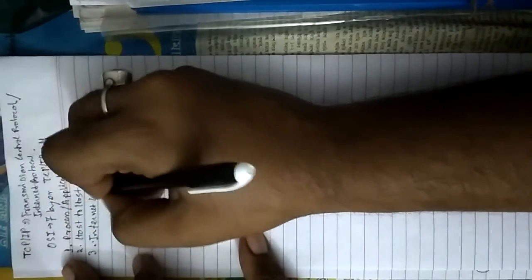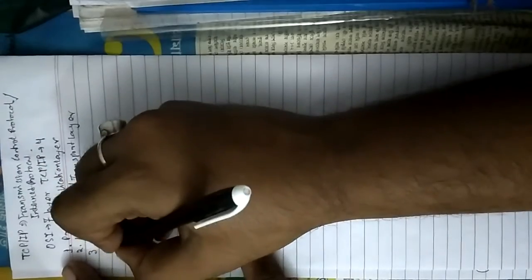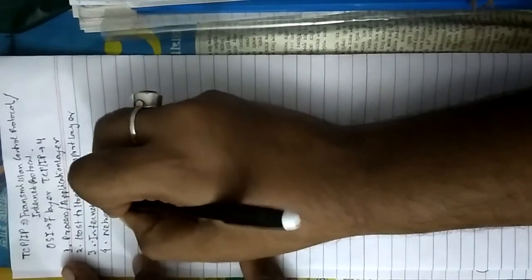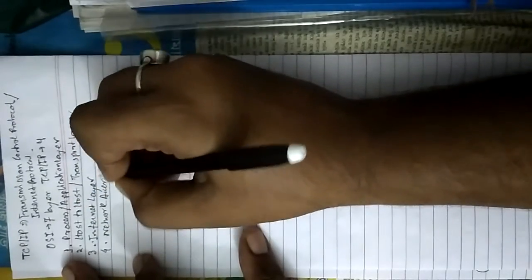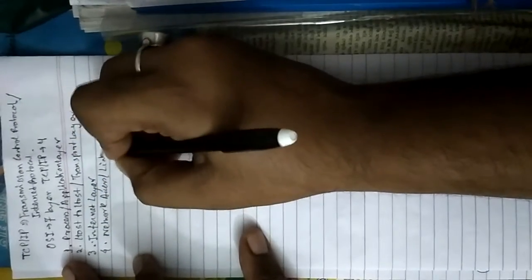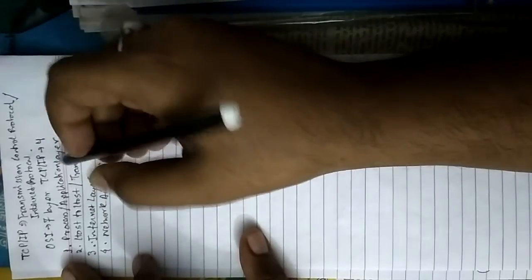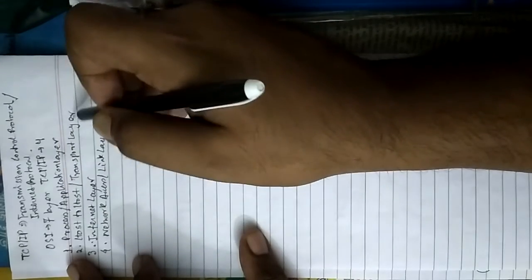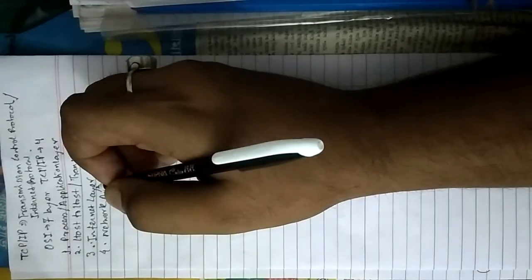And number 4 is network access, also known as the link layer. So these are the 4 layers: process or application layer, host to host or transport layer, internet layer, and network access or link layer.